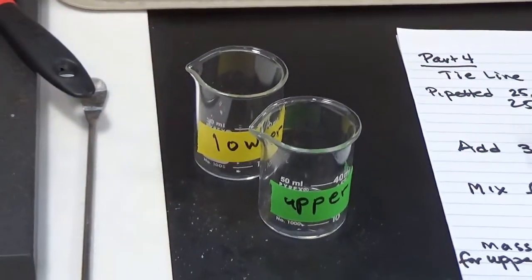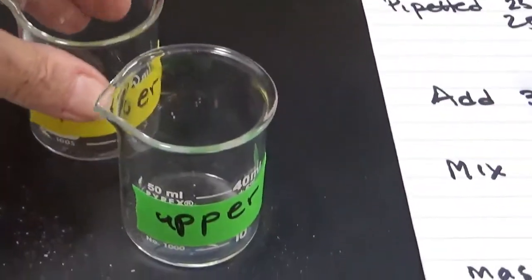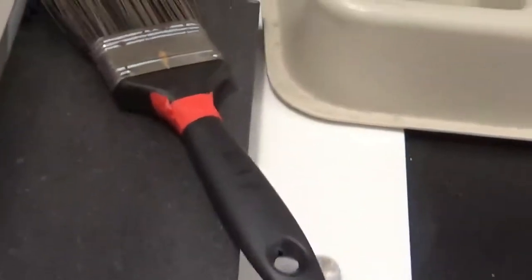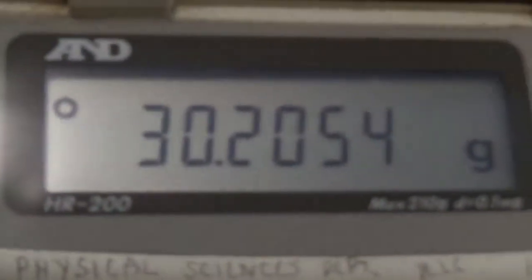So now what I'm going to do is find the mass of the beakers that I'm going to put the lower and upper layers in. So I've zeroed out the balance, and the mass of the beaker that I'm going to put the lower layer in is 30.2054. So that's for the lower layer.